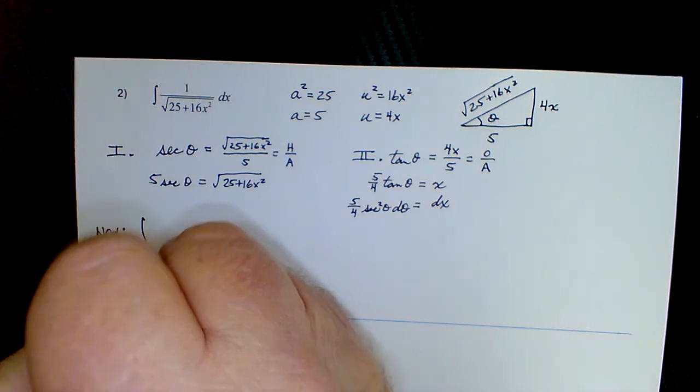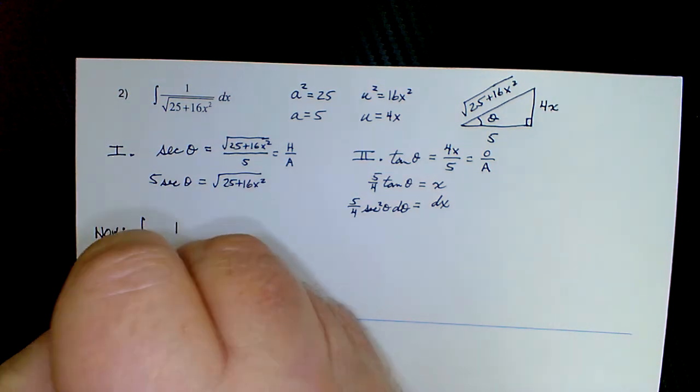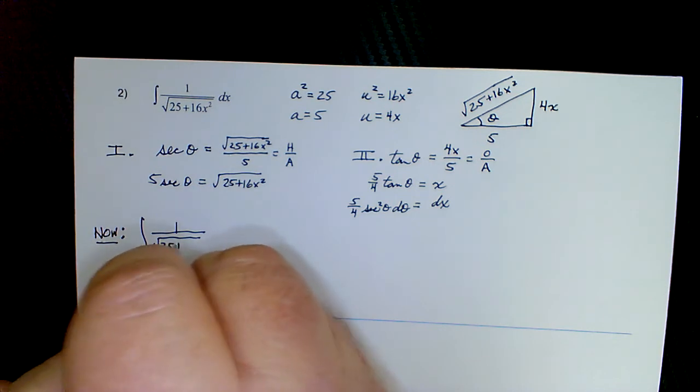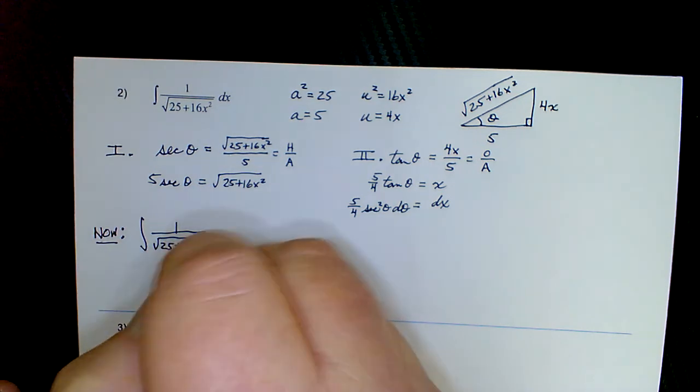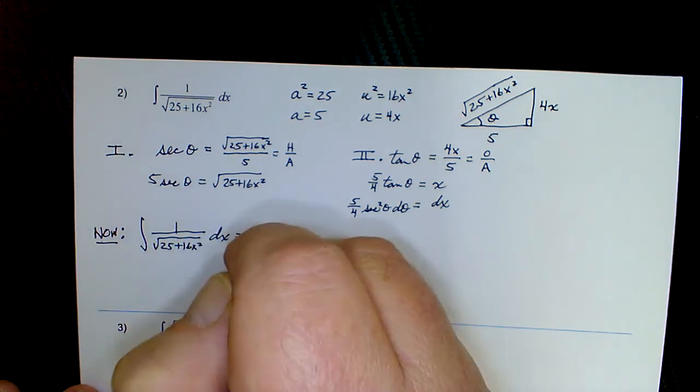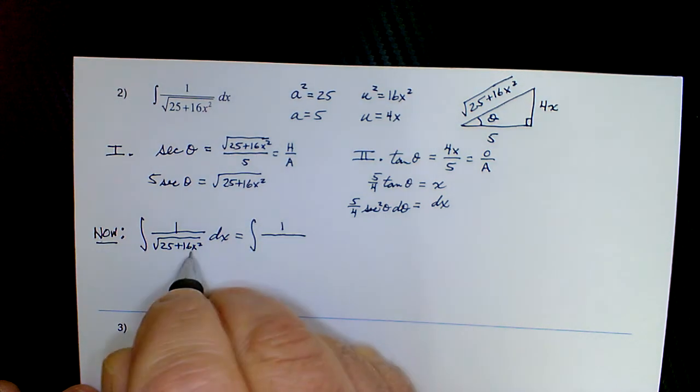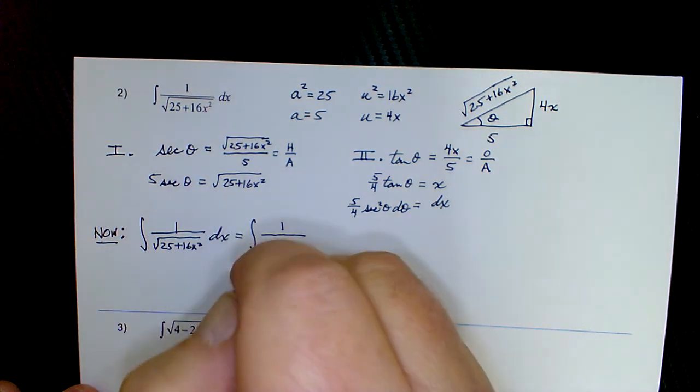I always like to rewrite the original integral. 1 over square root of 25 plus 16x squared dx. There's not a lot going on here. We just have 1 over, and then the radical part is 5 secant theta.